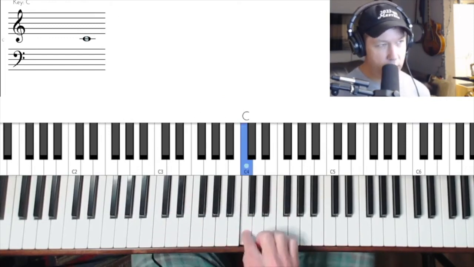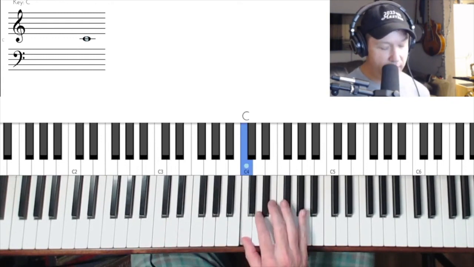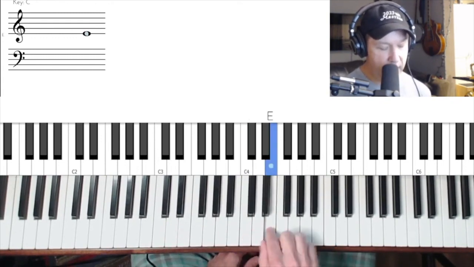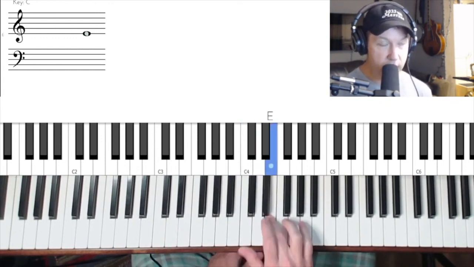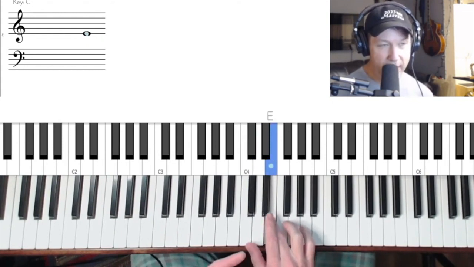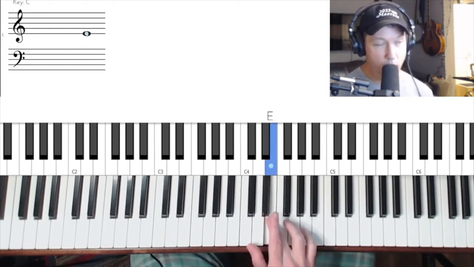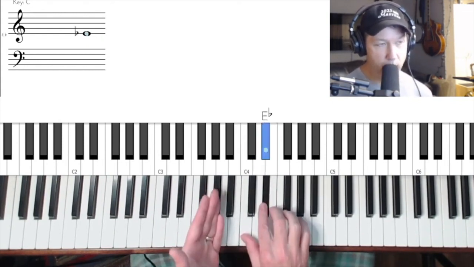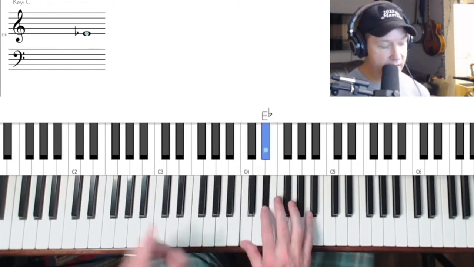The next one we're going to learn is our E flat. Now let me explain that. If you go up the scale, C, D, E, you have the third note of this fun little scale, and to flat a note means you lower it by what we call a half step. So you go down by one note. Now you have the notes C and E flat.